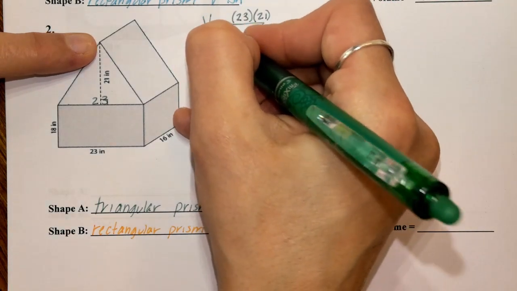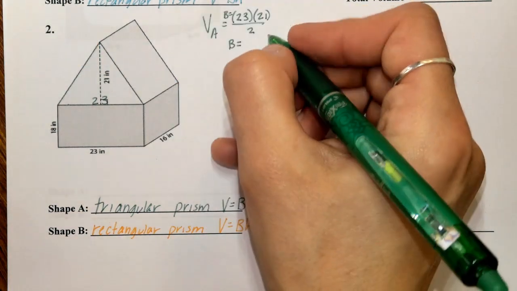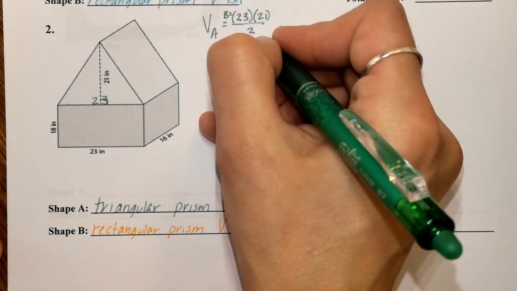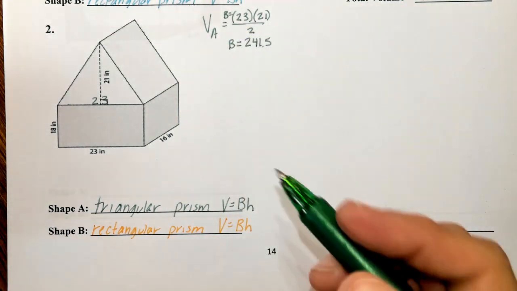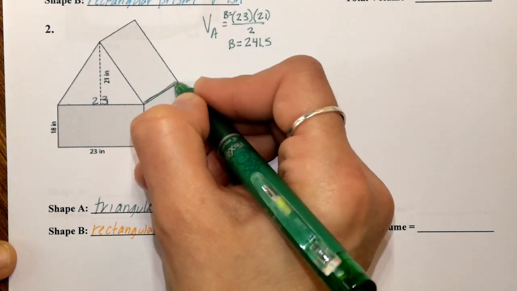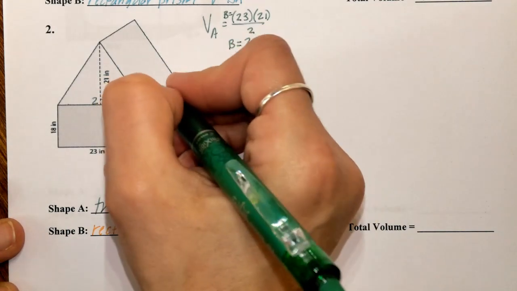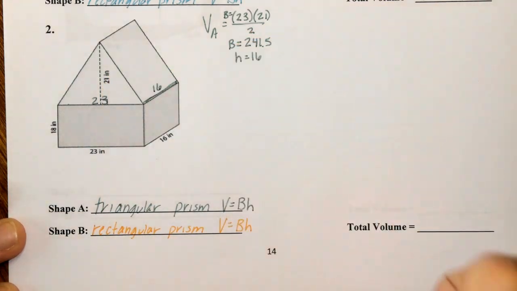This is going to wind up giving big B. I didn't put the big B there. Big B is going to be approximately, round to the nearest tenth, 241.5. Your height is going to be, remember, the distance between the two triangles. So down here is 16, up here is 16 as well. So your height is going to wind up being 16.